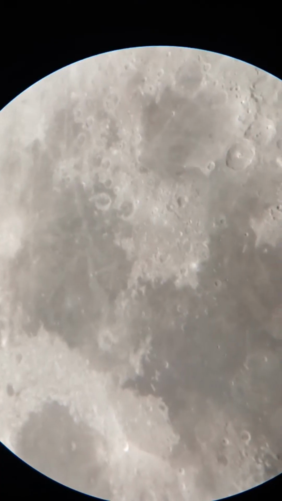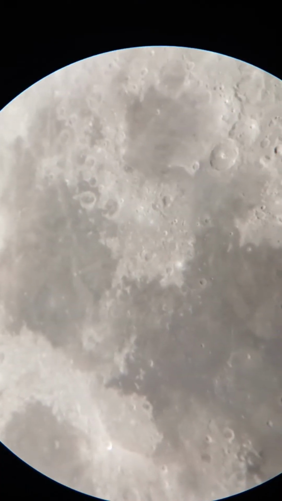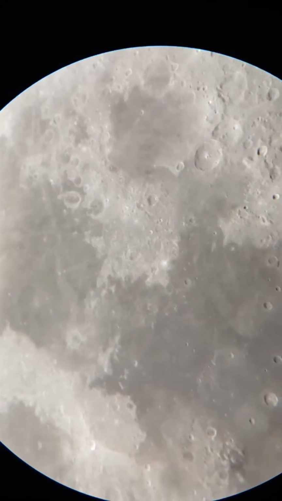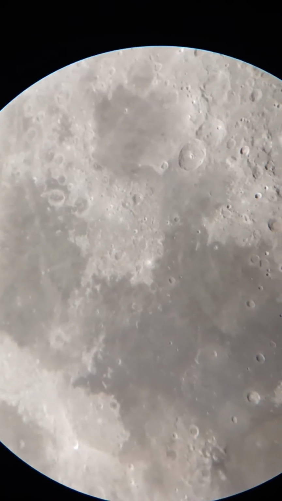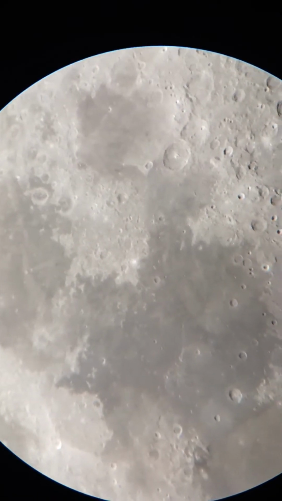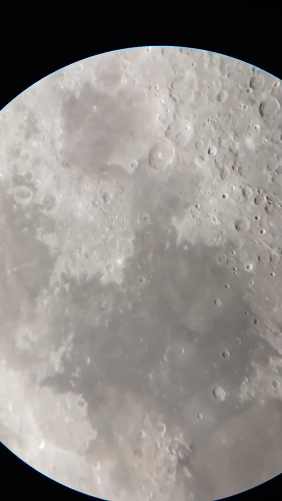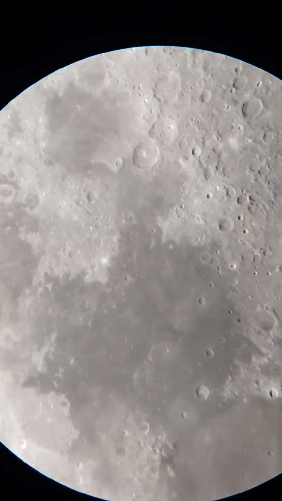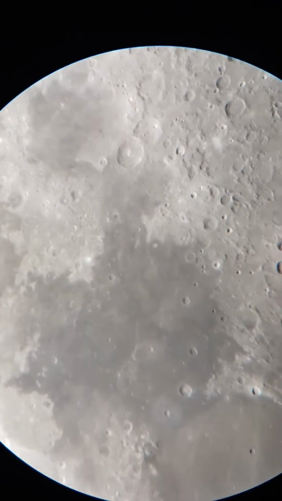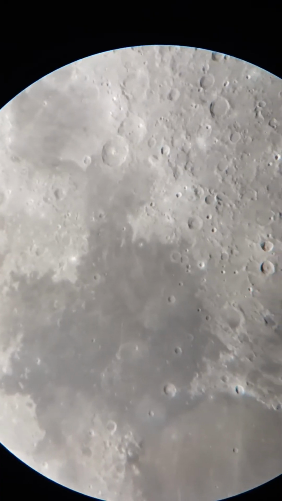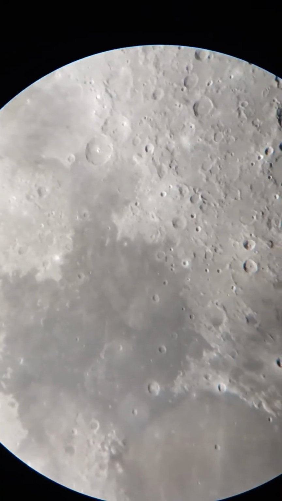Now, if you happen to have clear skies tonight, and if you can look out your window, and if it's dark, if it's nighttime, if you look up above the moon, up into the left-hand side, you'll see a bright red star that is flickering. That is Antares star. That is the heart of Scorpio.